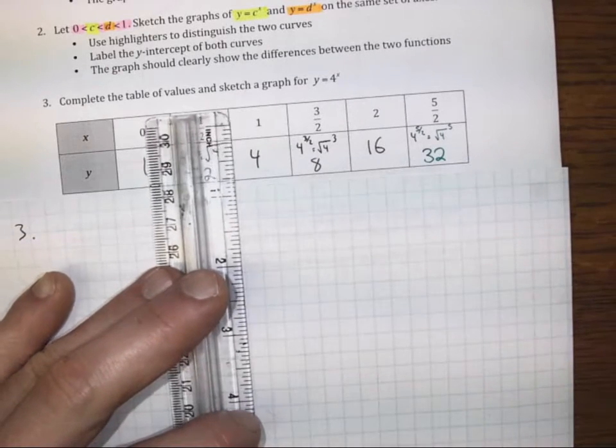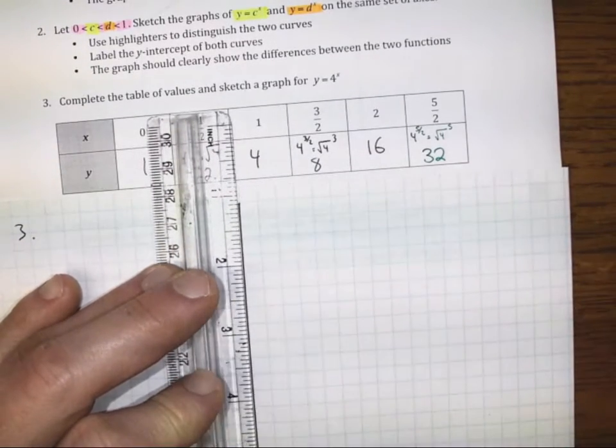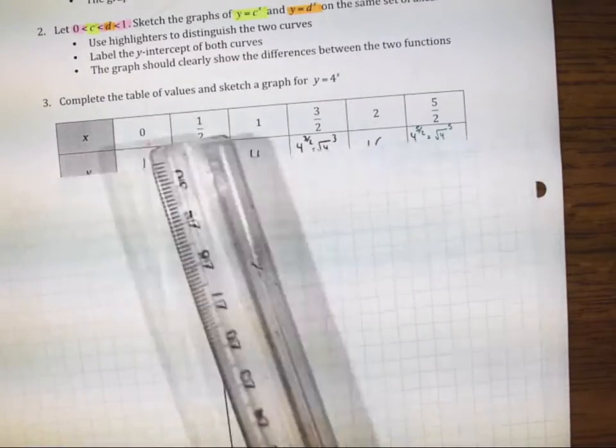Break out the ruler for this one. We're going to go all the way up to 32, so it's going to be a pretty big graph. I don't know if that's enough. Well, maybe it isn't. It's not the biggest deal to go off the graph on an exponential graph, at least. And I was never going to plot all the points.